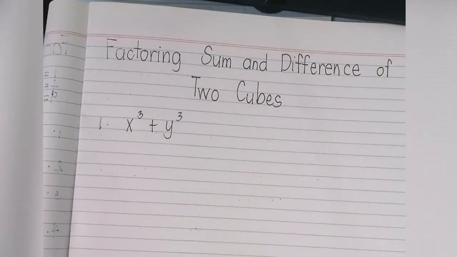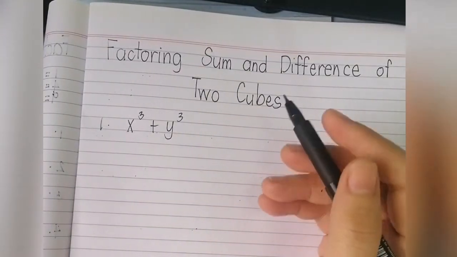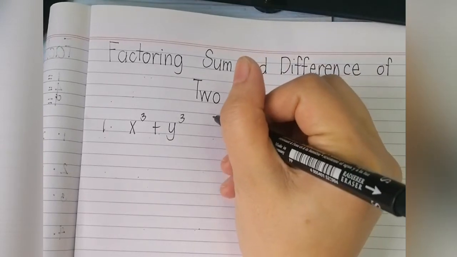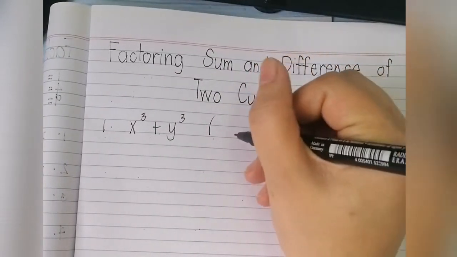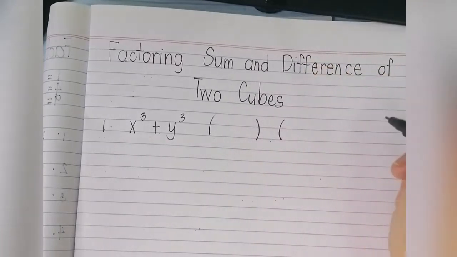Now, tignan naman natin yung mga variables natin. Yung exponent nila is 3. So, basta divisible sa 3 yung exponent, it is also a cube. So, ngayon, pwede na tayo mag-start ng factoring. Yung ina-expect natin, pag nagfa-factor tayo ng cube, yung magiging sagot natin na factor is isang binomial or dalawang term at isang trinomial.